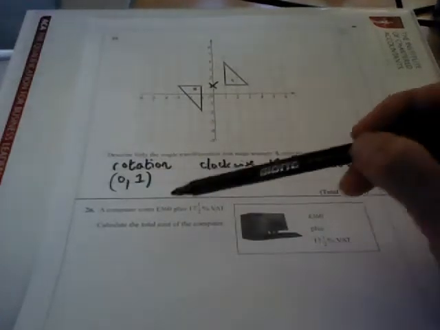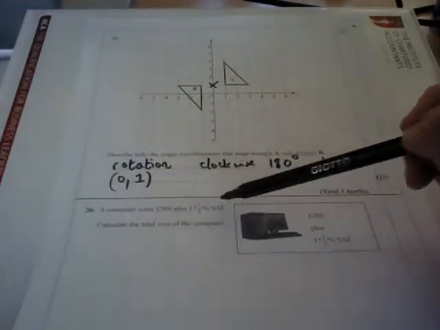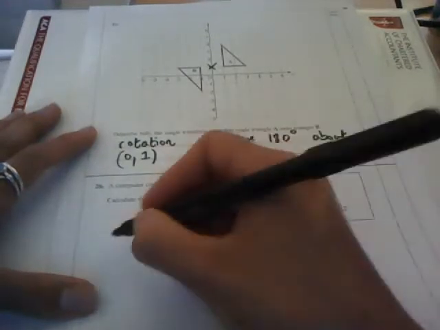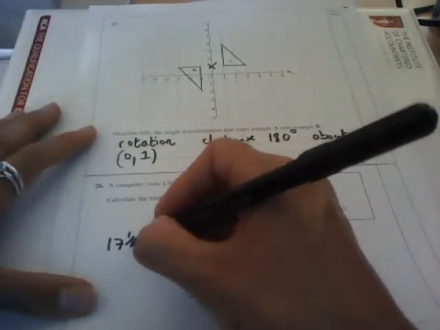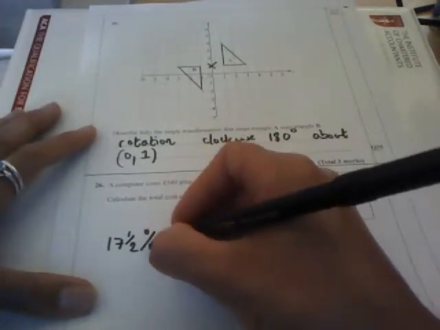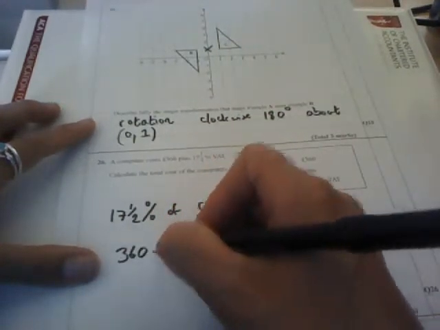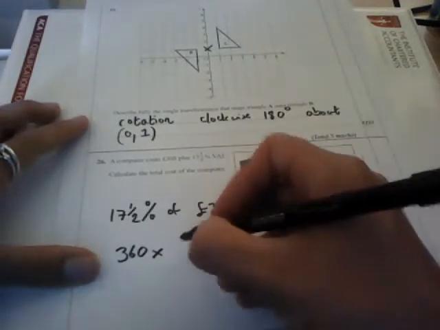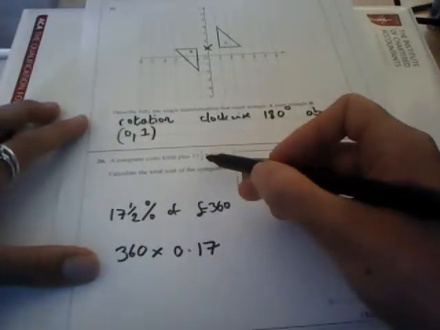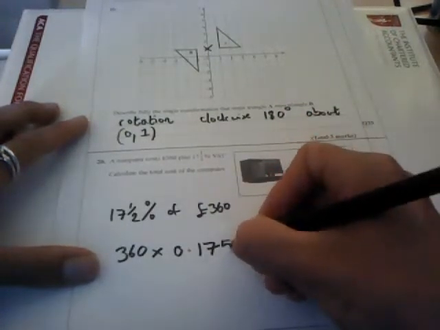Question 26. A computer costs £360 plus VAT. Calculate the total cost. Okay, so I need to work out how much the VAT is actually going to cost. So 17.5% of £360. So I'm going to do 360 times 17% as a decimal is 0.17, but it's 17.5%, so I need a 0.5 on there.